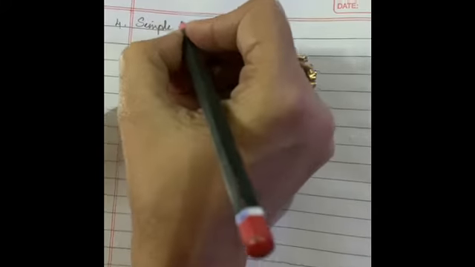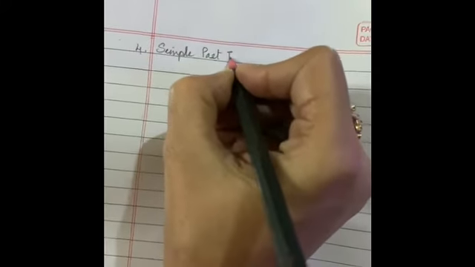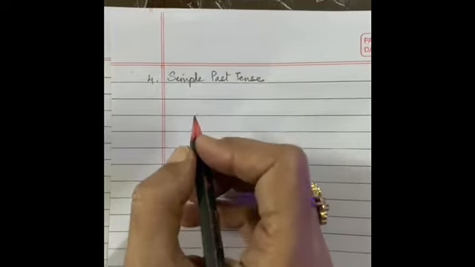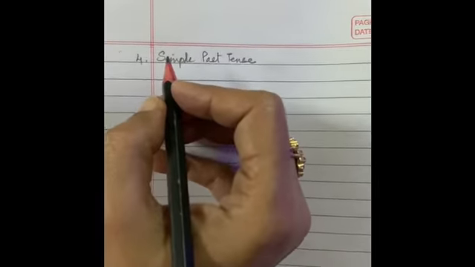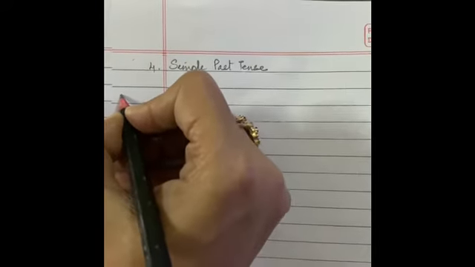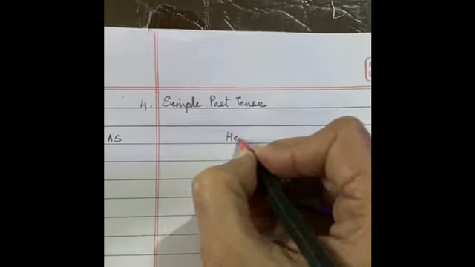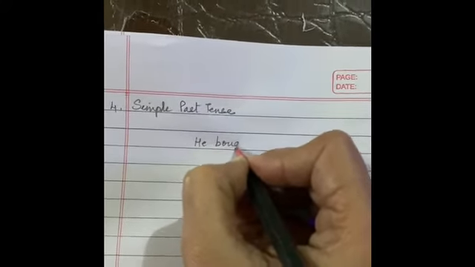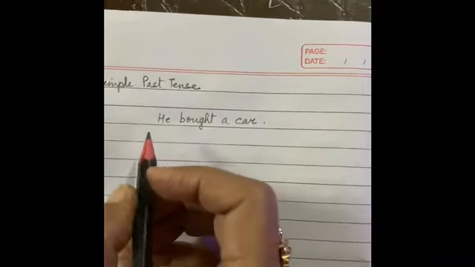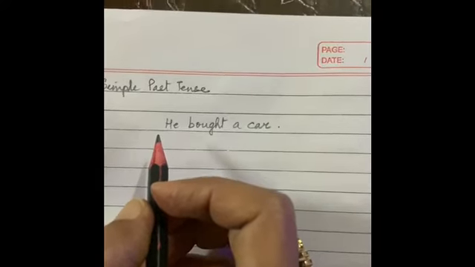Let's move forward now and see the example of simple past tense. Okay. So I'll write the sentence here, active sentence. He bought a car. So we will do the same as we did earlier.